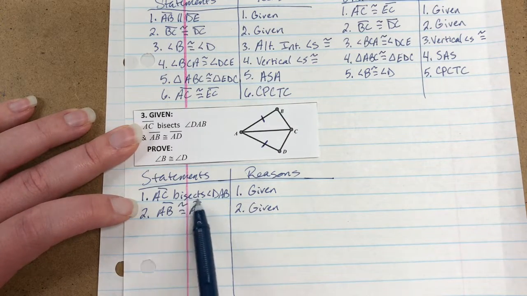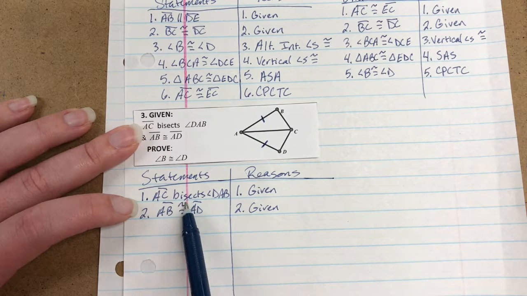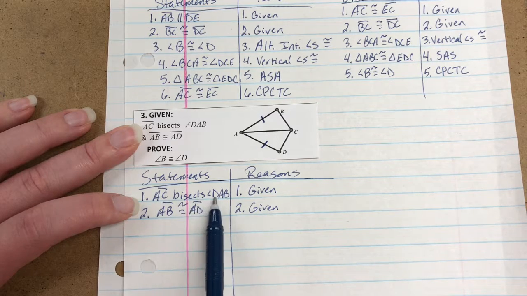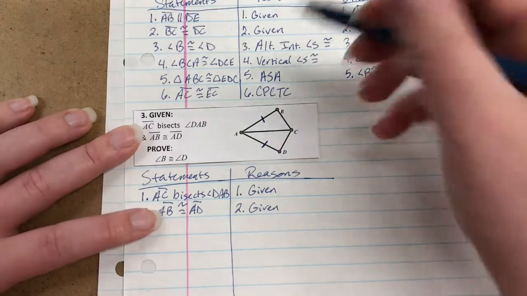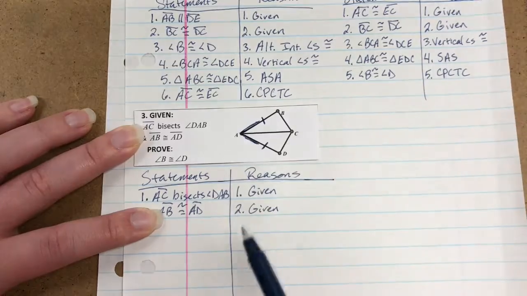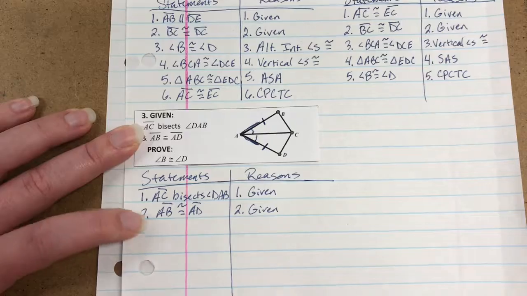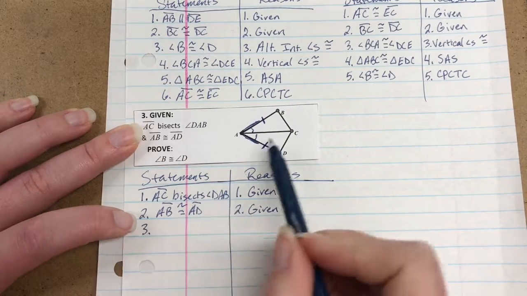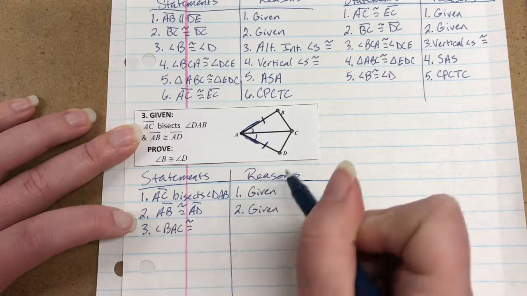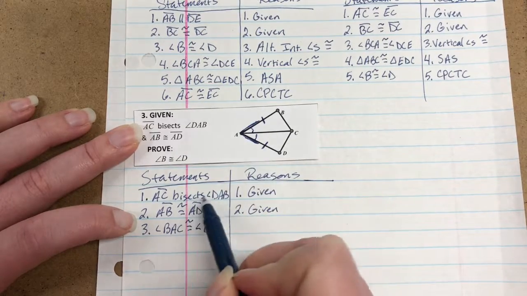So I'm thinking, okay, so when it says something bisects something else, that means it cuts it in half. So I would get two congruent figures. So I'm looking specifically, it's bisecting angle DAB. So if I look, angle DAB is this angle here. So if it bisects this angle, that means it cuts it in half, so I have two congruent angles there. So that's what I'm going to say is angle BAC is congruent to angle DAC, because since it was bisected.